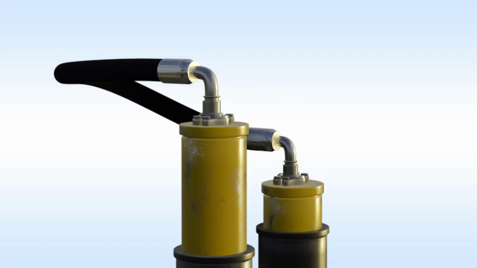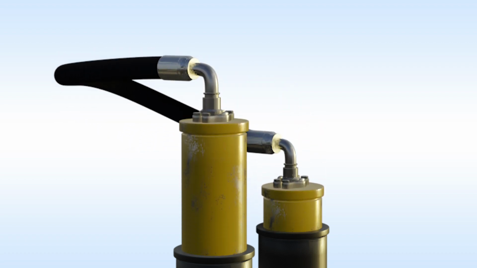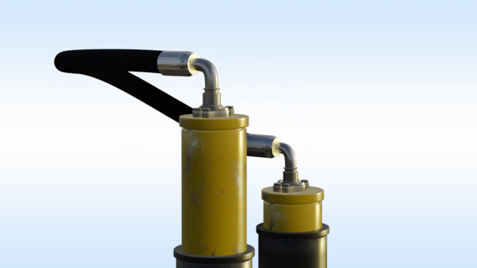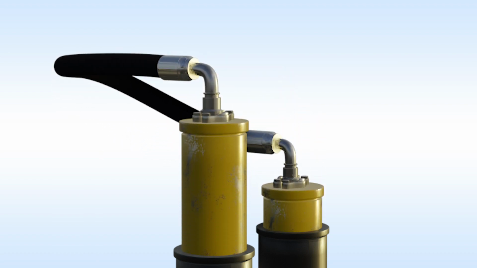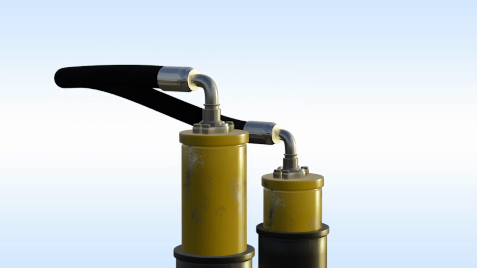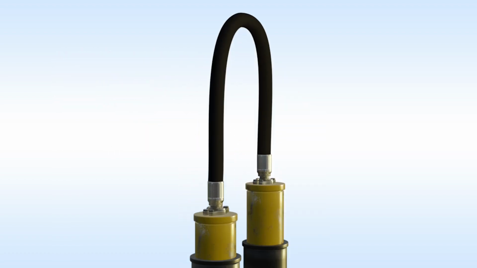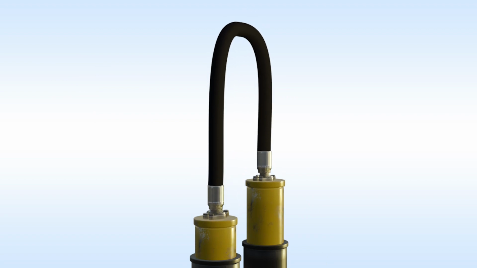Here is another example of incorrect hose end selection. Again, the generated twist is applying a rotational force to the threaded hose ends. What can we do to solve the problem? In this instance, using a hose with straight hose ends is the best practice.